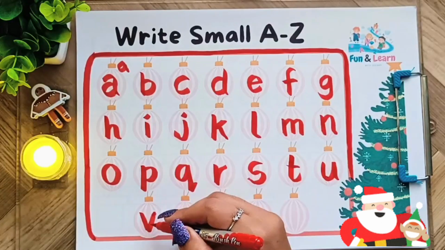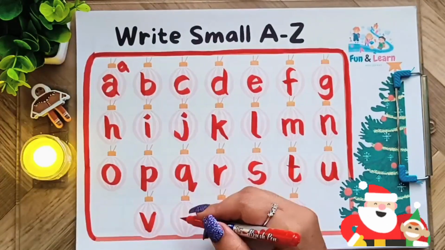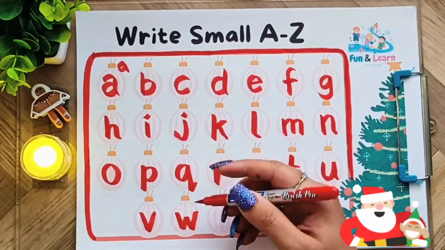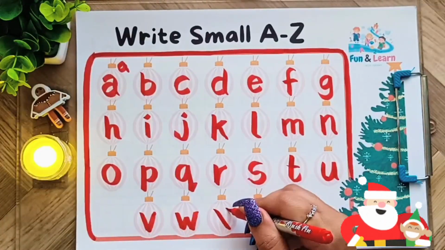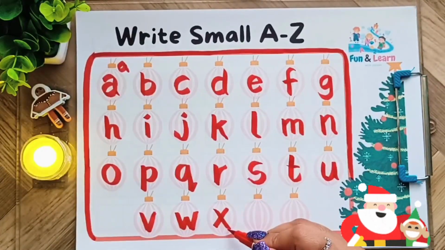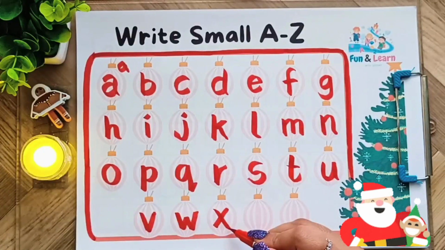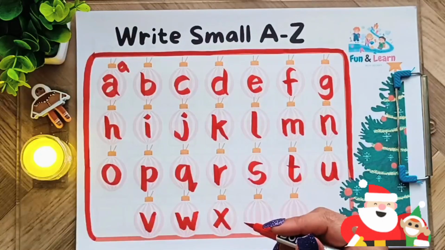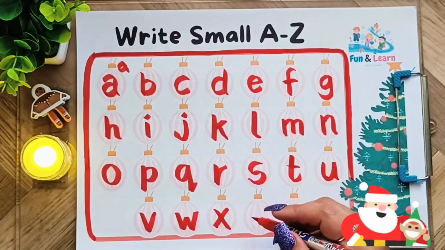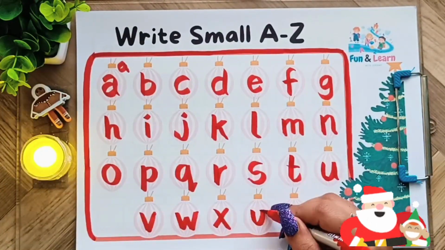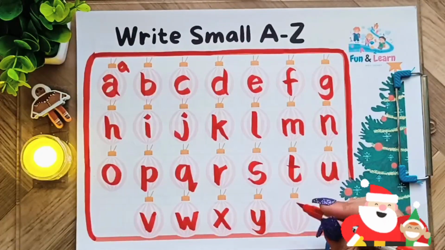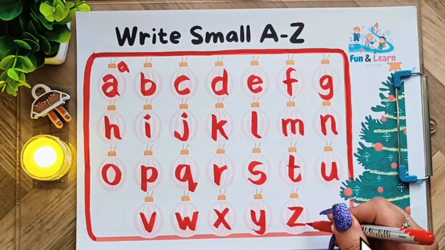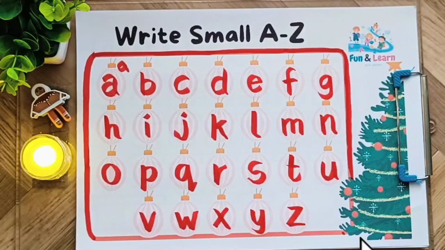V, V, V. W, V, V. X, X, X. The sound of X is X, as in box, X, X. Y, Y, Y. And Z, Z, Z.